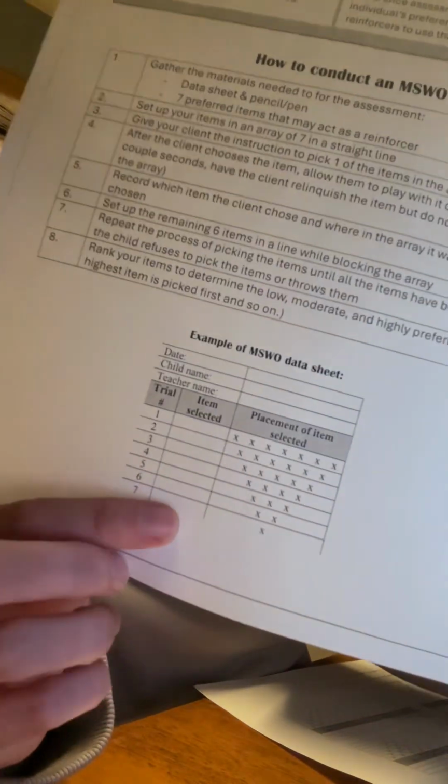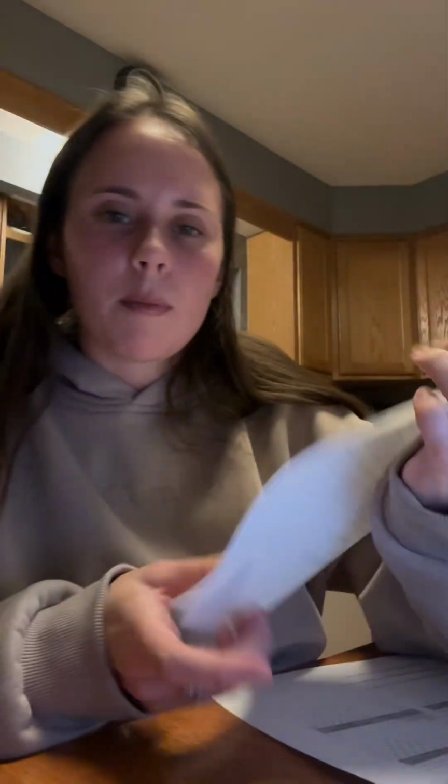Then you repeat the process of picking the items until all of the items have been chosen, or if the child refuses to pick an item or throws them. The final step is to rank the items to determine the low, moderate, and highly preferred items. Your highest item is picked first, and so on. So this is an example of the data sheet that you can see on your MSWO handout that I have provided for you.